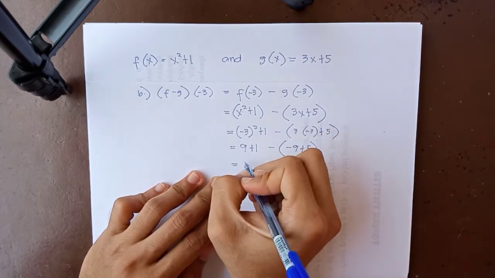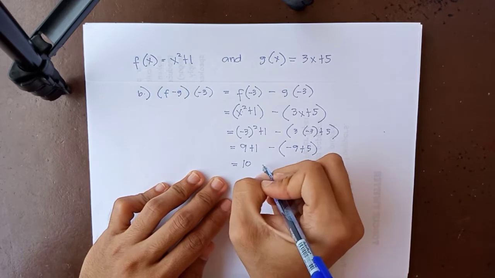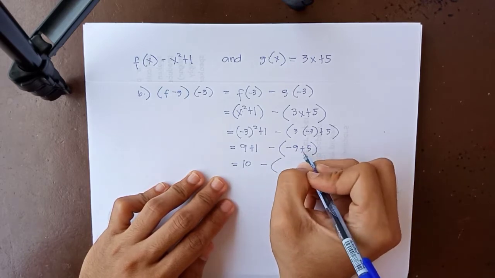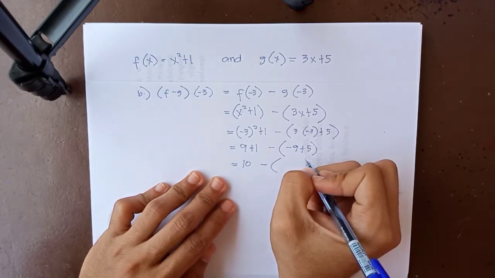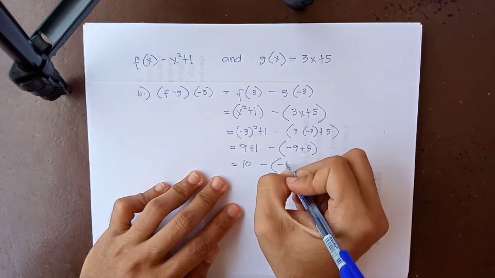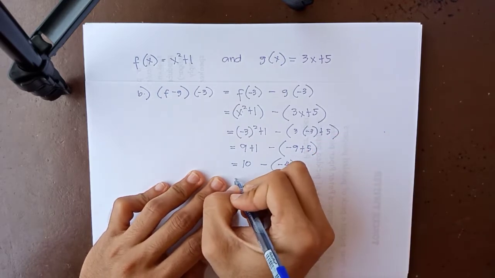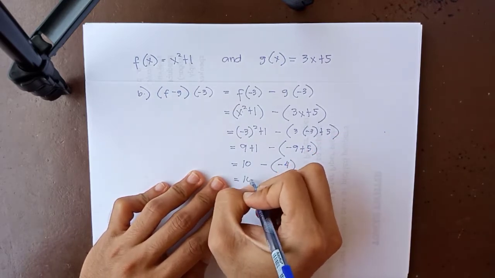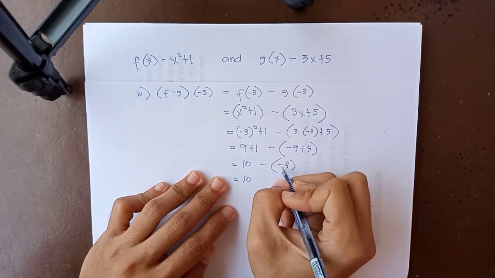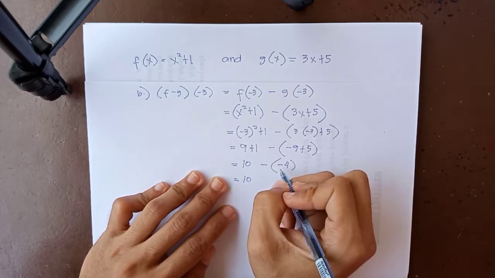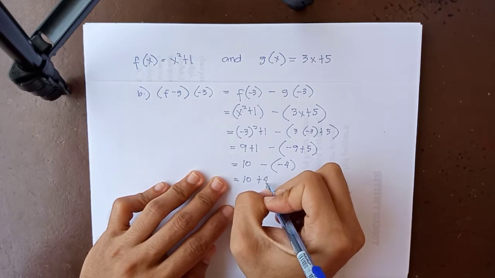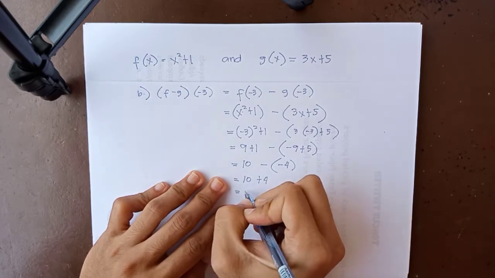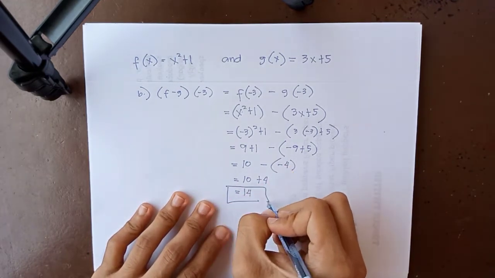This is equal to 9 plus 1, 10 minus negative 9 plus 5. The answer is negative 4. This is equal to 10. Negative times negative, so that becomes positive. So plus 4. And the final answer for letter B is we have 14.